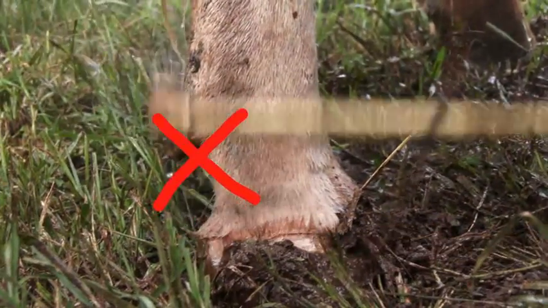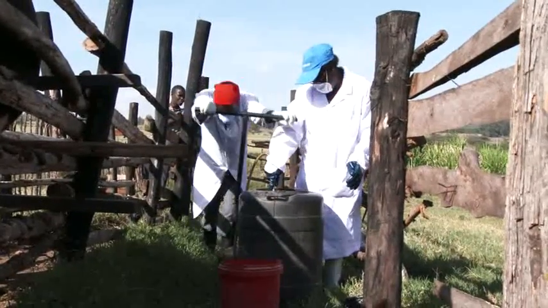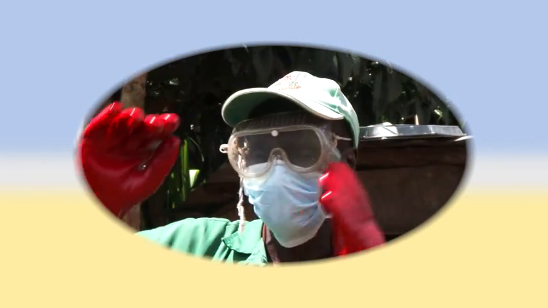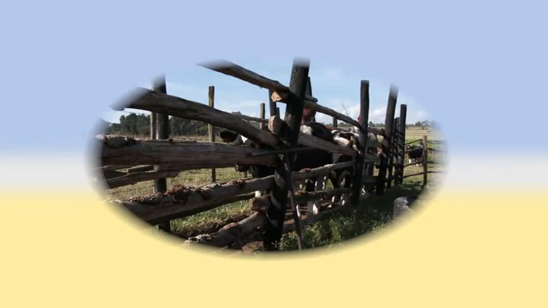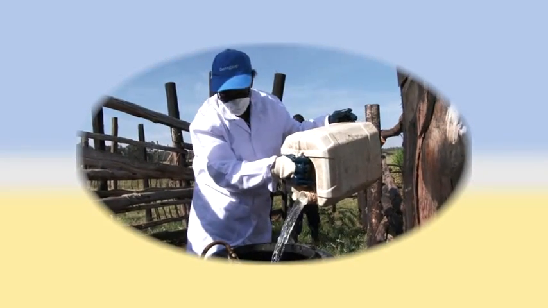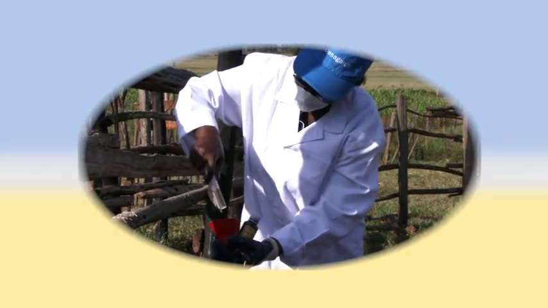The other equipment required are a bucket to contain spray wash, protective clothing and mask, a crush, an acaricide, water, and a measurement cylinder.